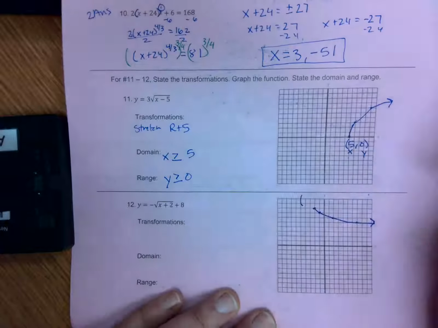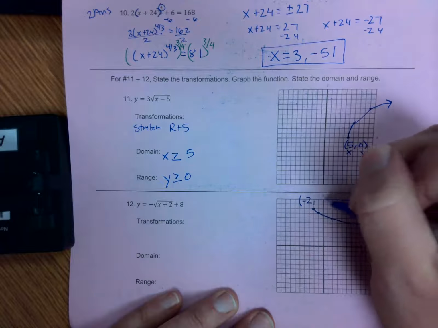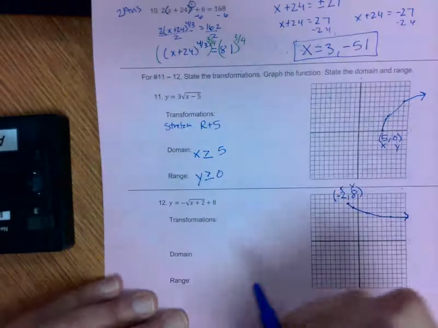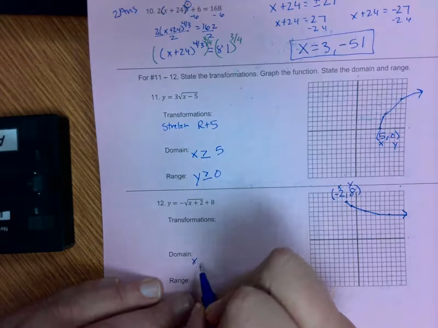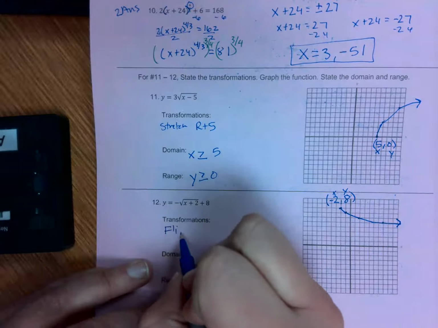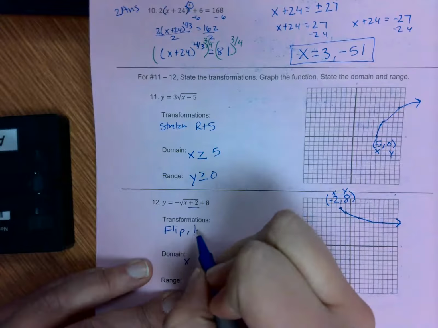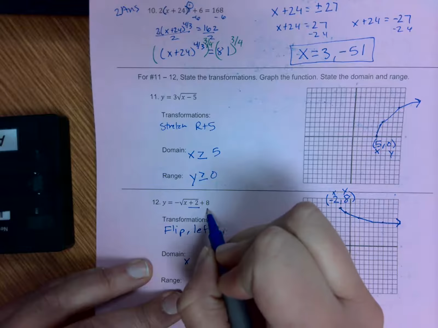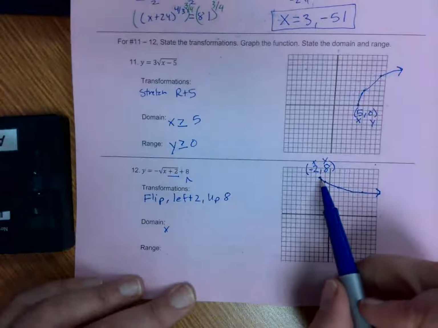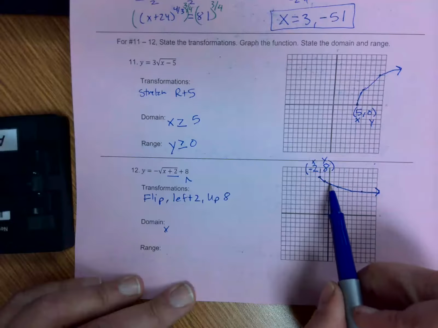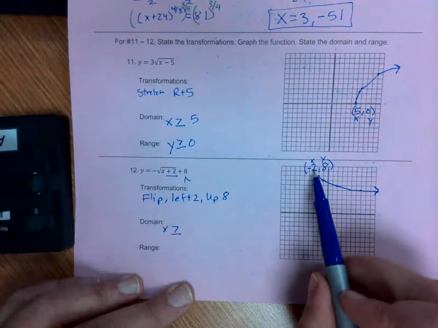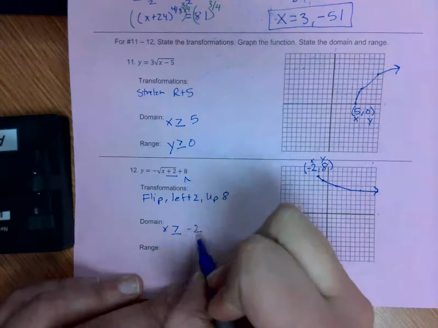I'm highlighting this point right here, which is negative 2, positive 8. This is my x. This is my y. Actually, I'm going to go for the transformation. The negative will flip it. This will move it to the left 2. And this will move it up 8. So standing at this point, moving on the path, it's moving to the right. If I'm going to the right, x is getting larger. So x is greater than or equal to my x value, negative 2.